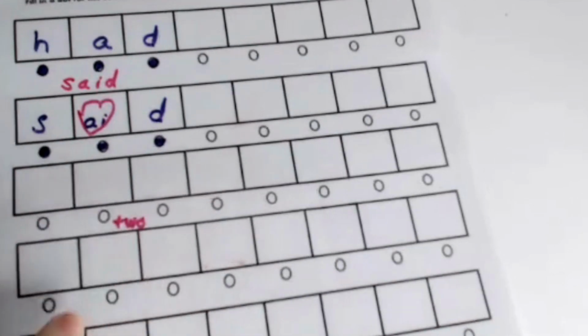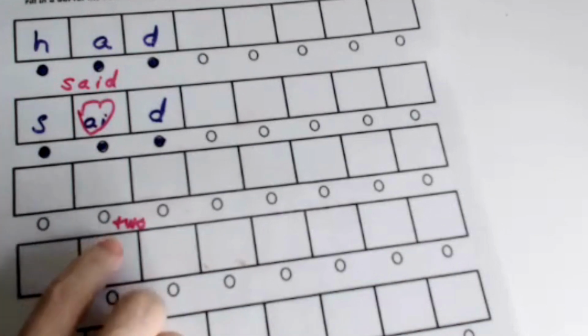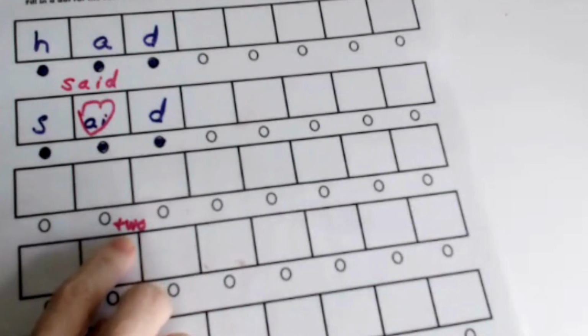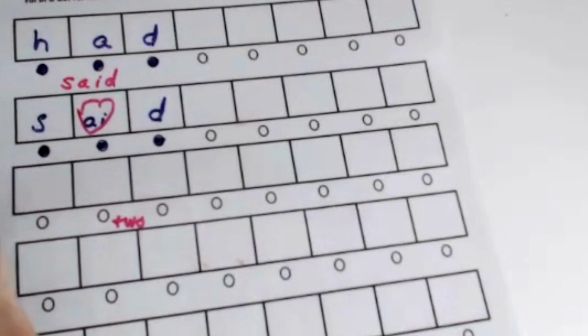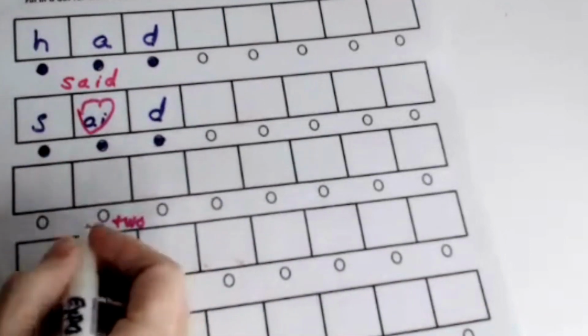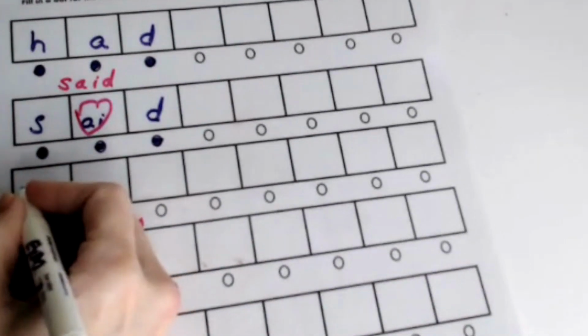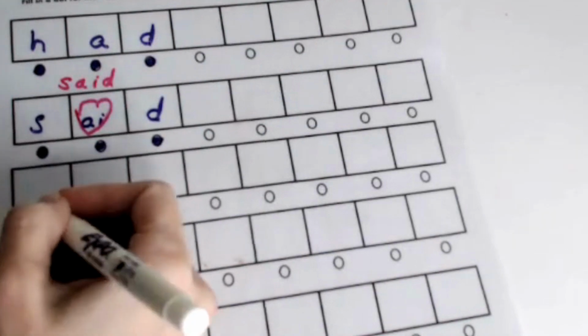TW has a meaning of 2. It's what we call a submorpheme. A morpheme is the smallest unit of meaning in a word. Well, a submorpheme is some letters that have meaning. TW has the meaning of something that is 2. So we talk about that, and then we're going to map our word. So we have TW, and first we're going to dot it.